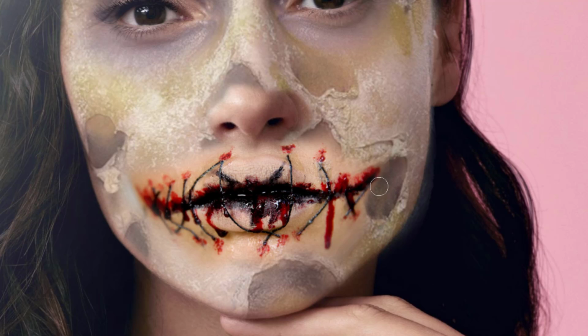And now I'm just going to do a little bit more fine tuning. And as you can see, this mouth has a little bit more color saturation than the face that we're working with, so I'm going to have to do some editing on the colors there to make them match up a little bit better.